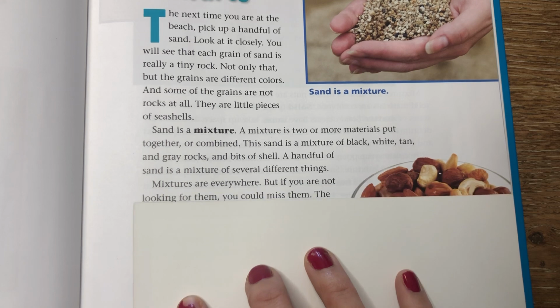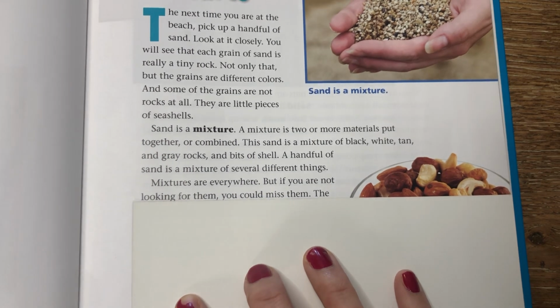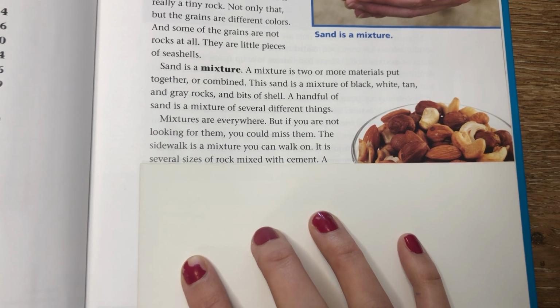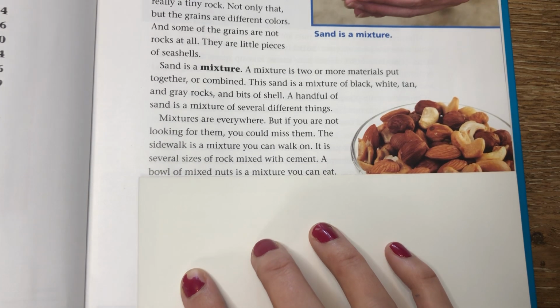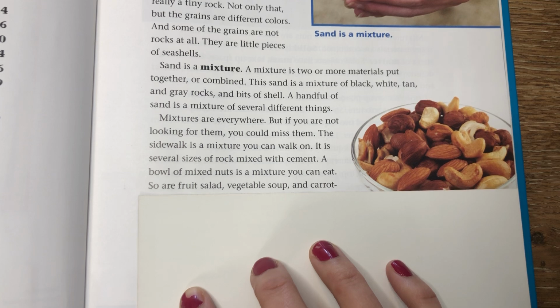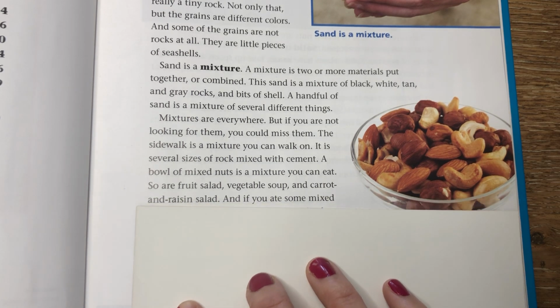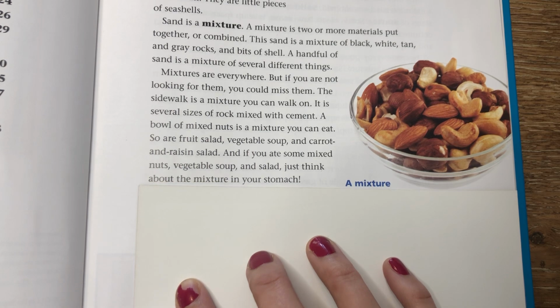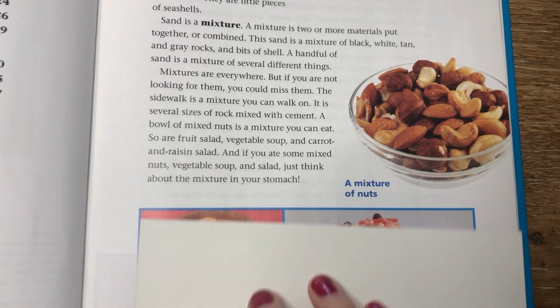Mixtures are everywhere, but if you're not looking for them, you could miss them. The sidewalk is a mixture you can walk on. It is several sizes of rock mixed with cement. A bowl of mixed nuts is a mixture you can eat. So are fruit salad, vegetable soup, and carrot and raisin salad. And if you ate some mixed nuts, vegetable soup, and salad, just think about the mixture in your stomach.